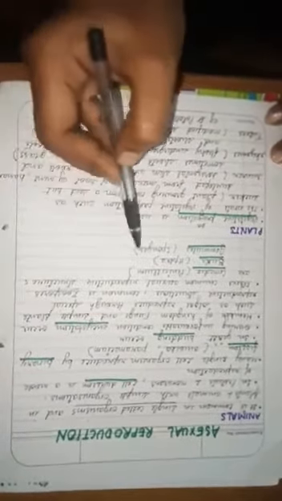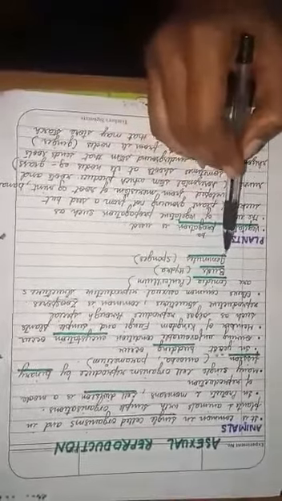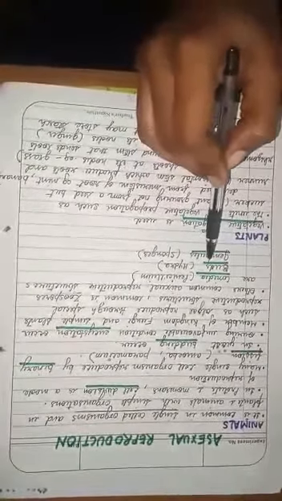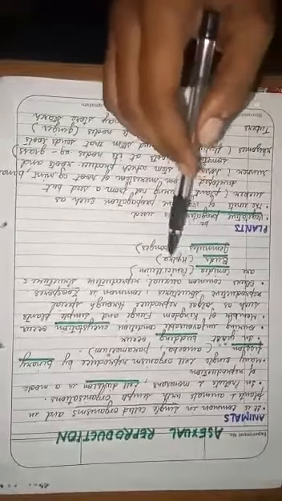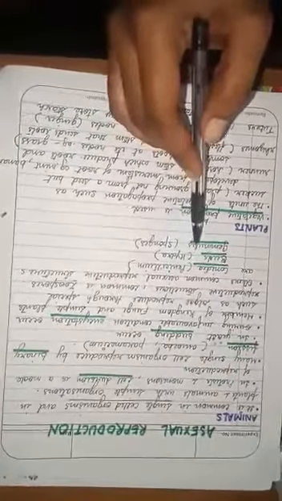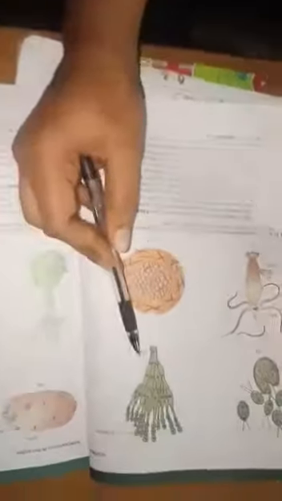There are some other asexual reproductive structures also which are found in different organisms. For example, conidia, which is found in penicillium. Then hydra. In hydra you may find buds. Then in case of sponges, gemmules are present. You can see from the diagram here, this is a conidia.